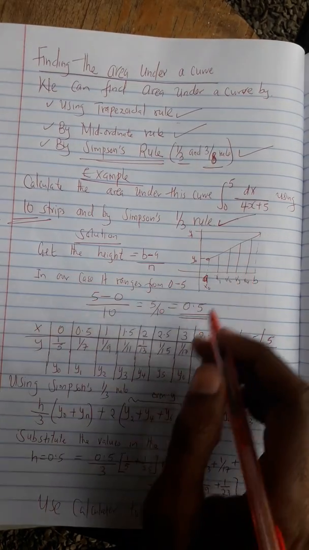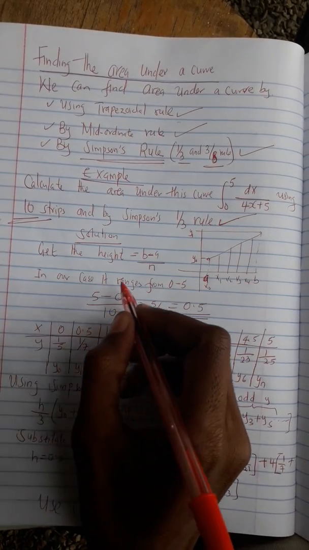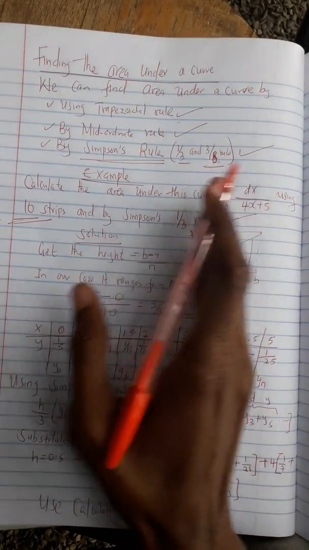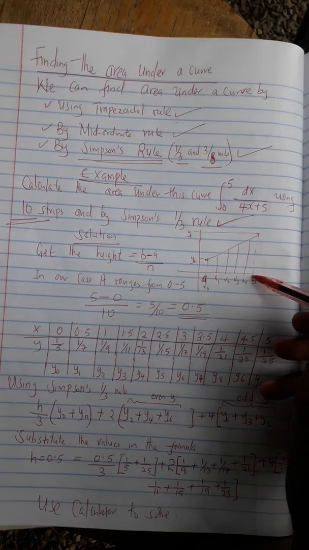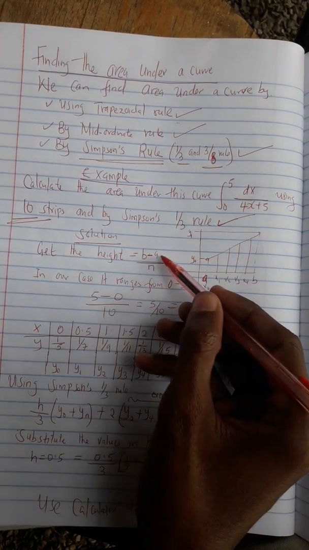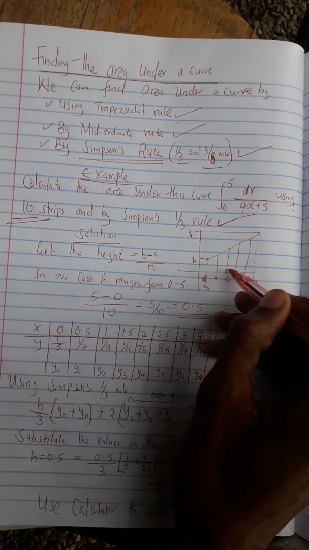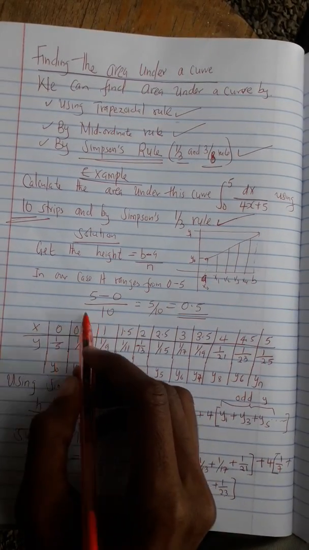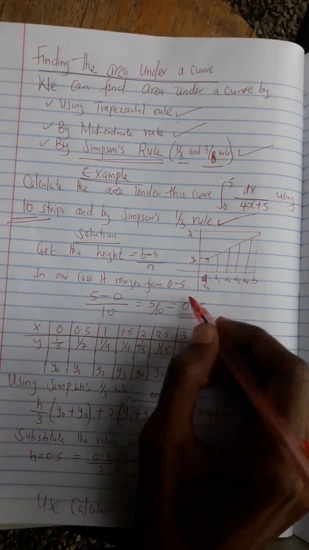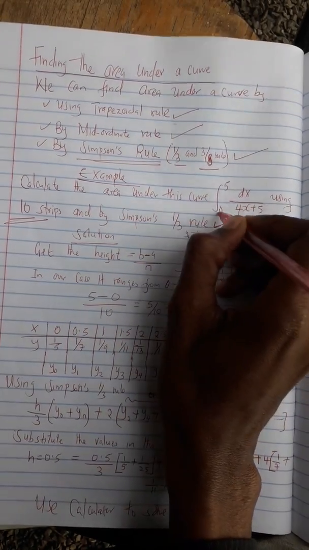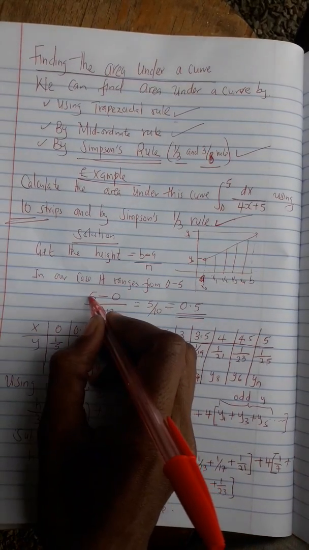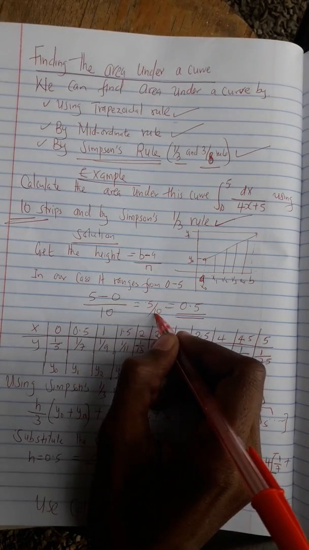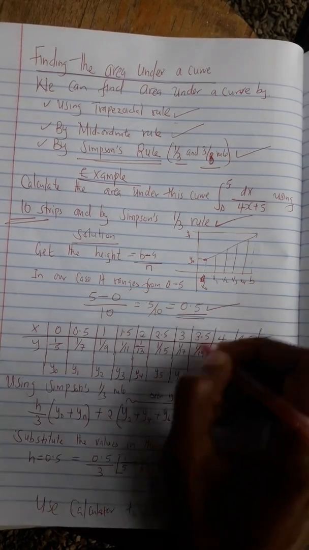So solution. First thing, we get the height. The height is where the curve is covering, that will be from my A to B. So that will be B minus A over n, where n is the number of trapeziums or number of sections formed, strips. In our case it ranges from 0 to 5. So the height will be 5 minus 0 divided by 10 strips. That will be 5 over 10, that will be 0.5. That will be our height.